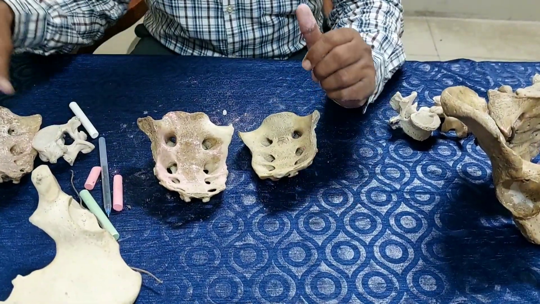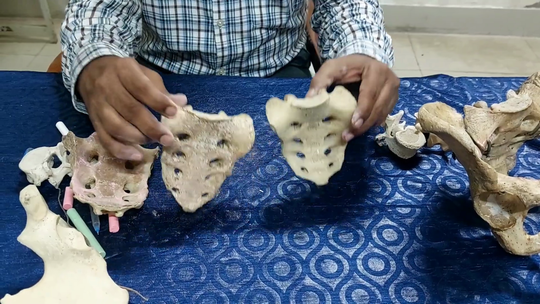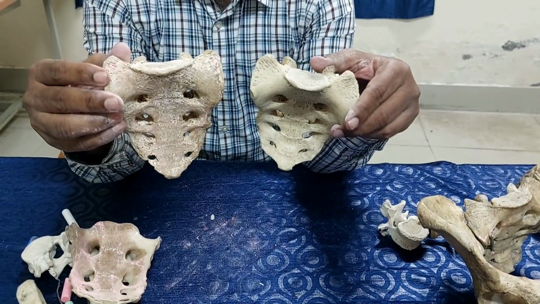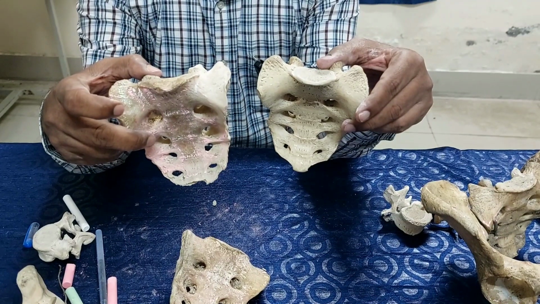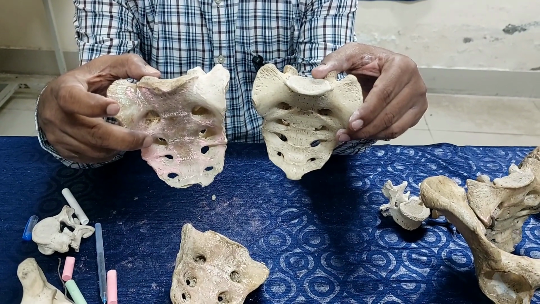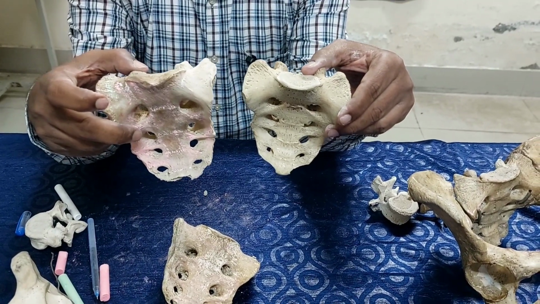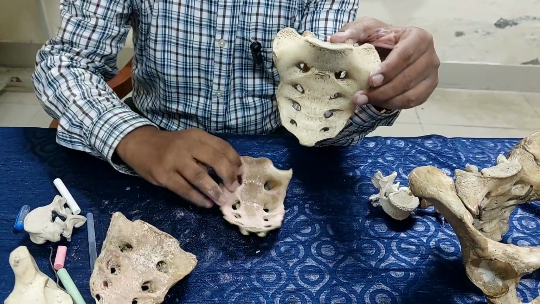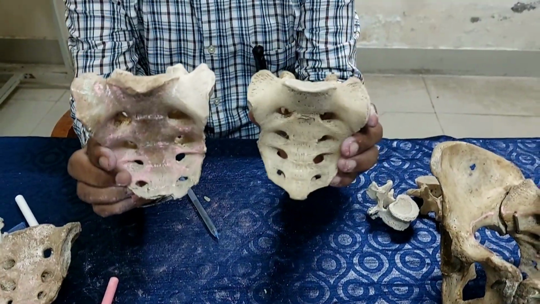I am keeping the two sacrum side by side, or this one also side by side. Are these two sacrum similar? Obviously not. Then what is the difference? This is male sacrum, this is female sacrum.